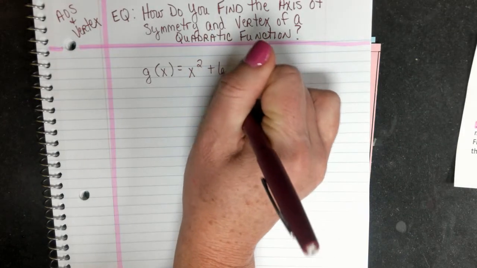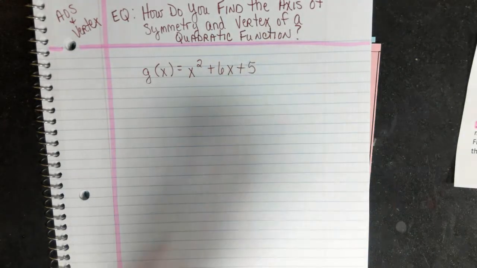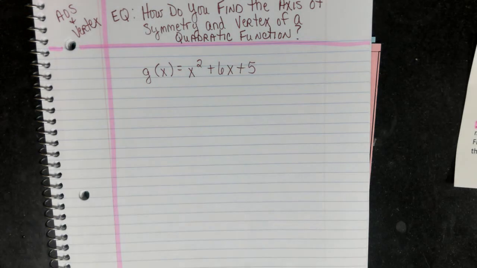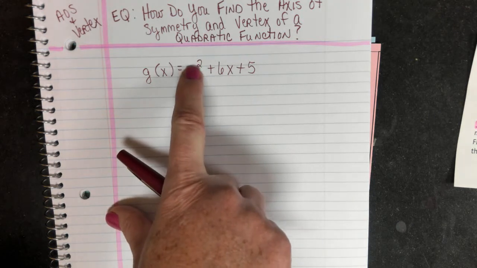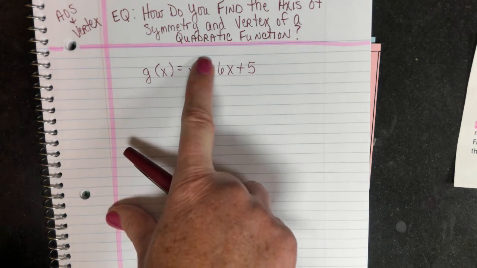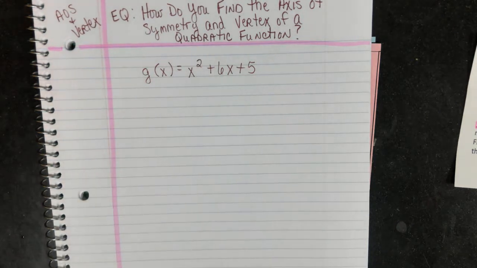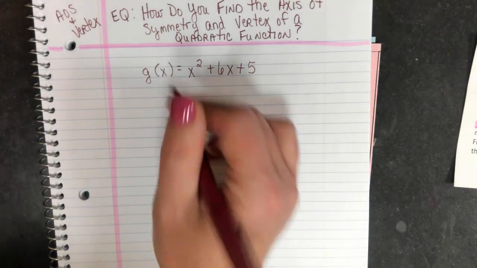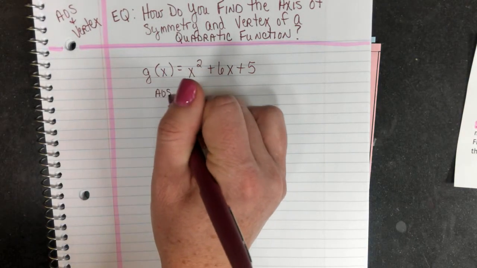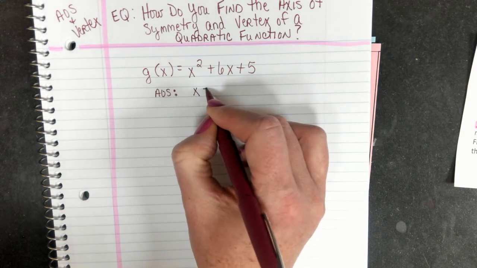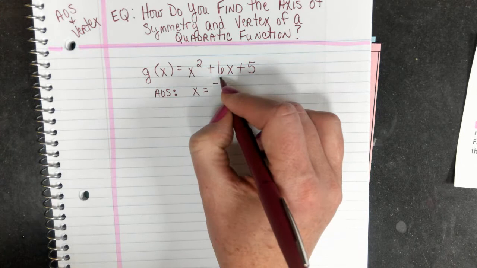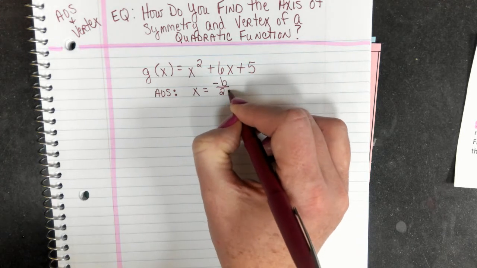So here is a quadratic function, g of x equals x squared plus 6x plus 5. Notice quadratics have that highest exponent of 2. That's how we're going to know that it's quadratic. And so the first thing we're going to do is find the axis of symmetry. Remember the formula is x equals negative b over 2a.